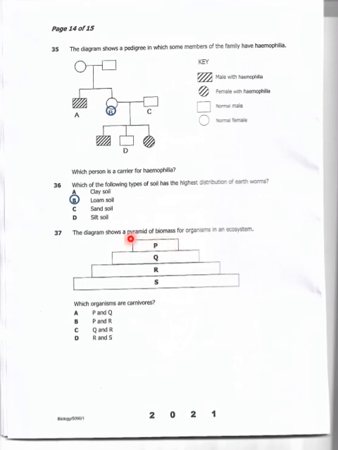And P, we have the tertiary consumers, those which feed on the secondary consumers. Examples are eagles, owls, and of course here we find those which are on top of the food chain. So here which ones are carnivores? Of course, carnivores are those which feed on other animals. So here we have P and Q. So here our answer will be P and Q. That's A.